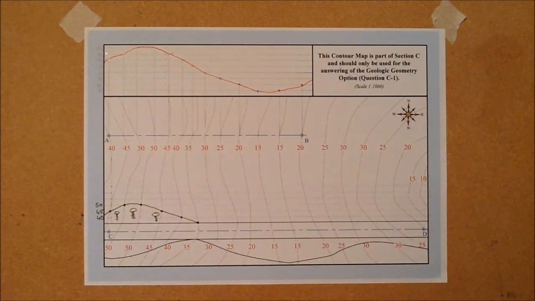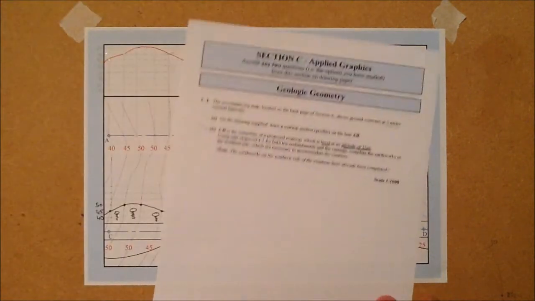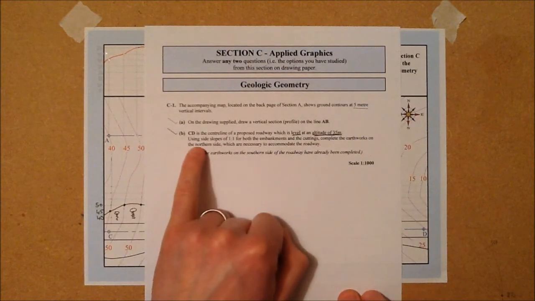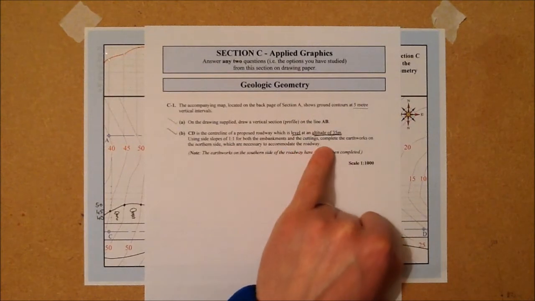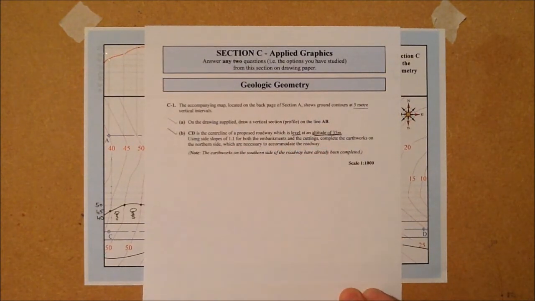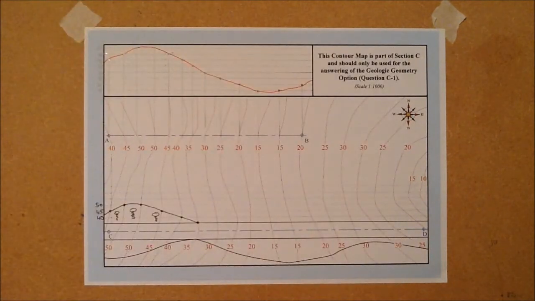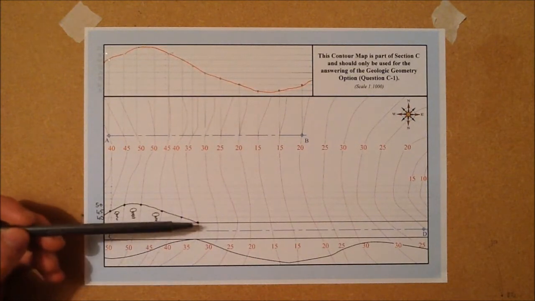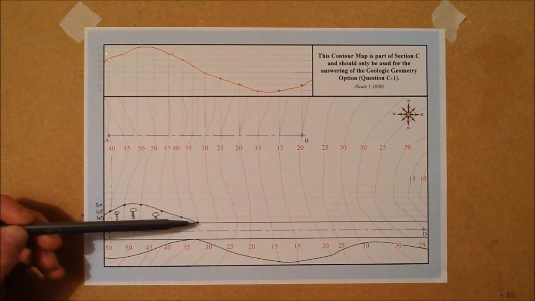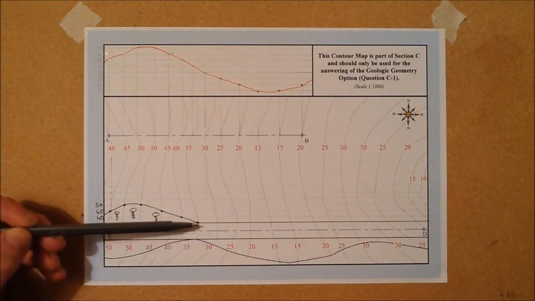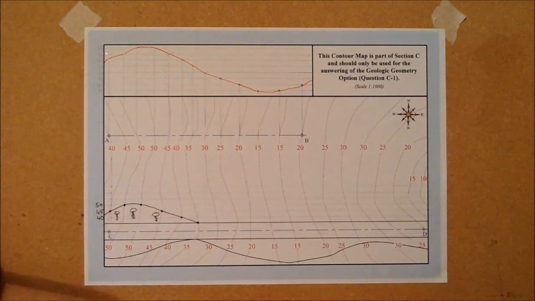Going back to what was given in the question, we were given side slopes of 1:1 ratio for both the embankments and the cutting. So it's a 1:1 ratio. For every 5 meters away from the road you go, you either rise 5 meters for your cuttings or you go down 5 meters for your embankments.